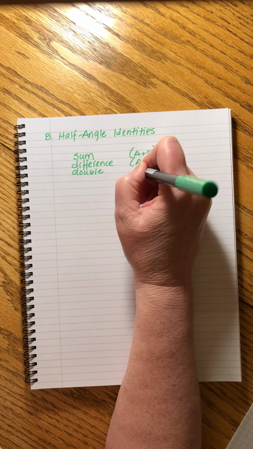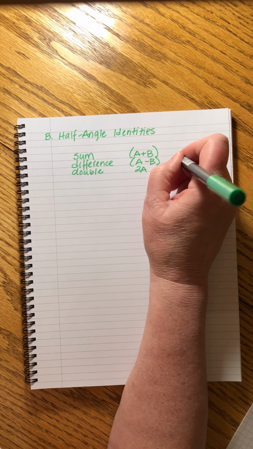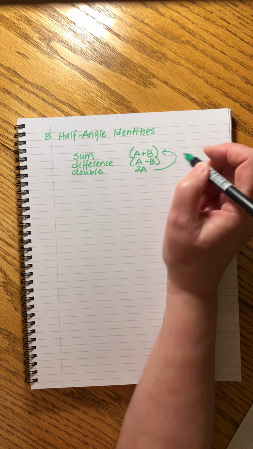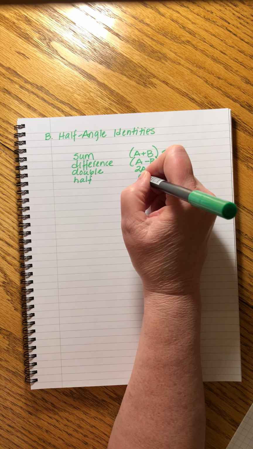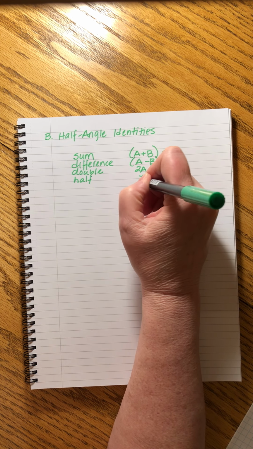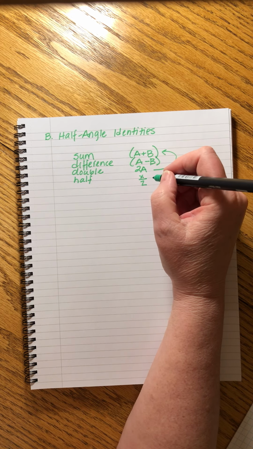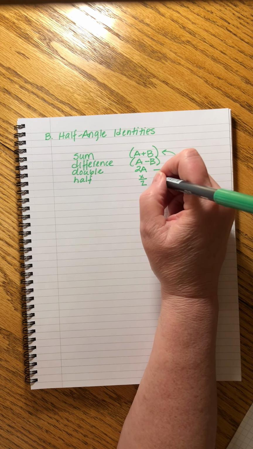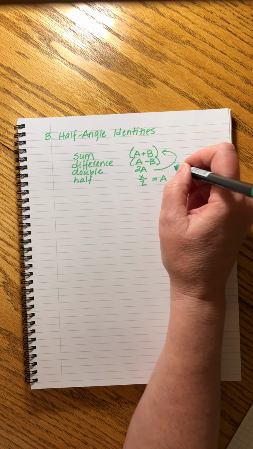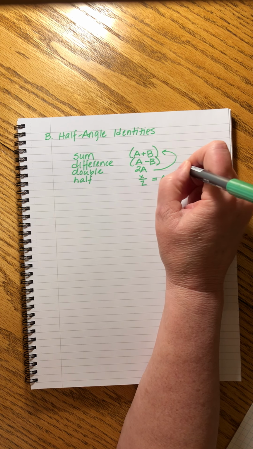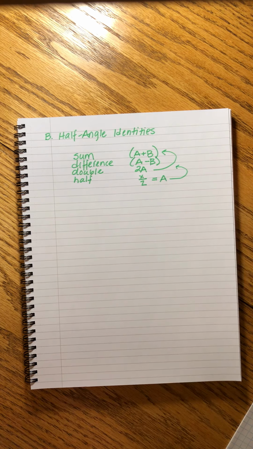The double angles, that's 2A, and we referred back to those, right? And now we're going to do half angle, in which we're going to measure them as x over 2, but we're going to say, and this will blow your mind a little bit, x over 2 is equal to A, and we're going to be drawing on the double angles to get us there.